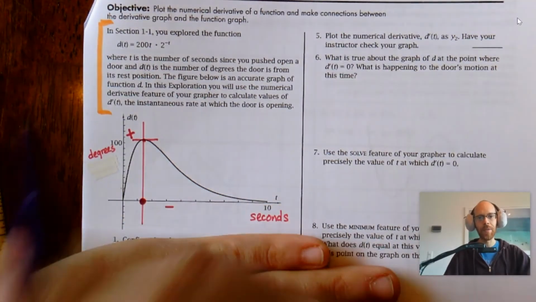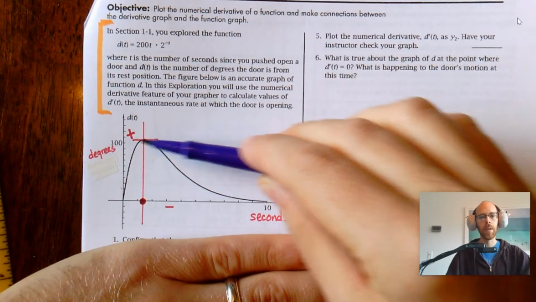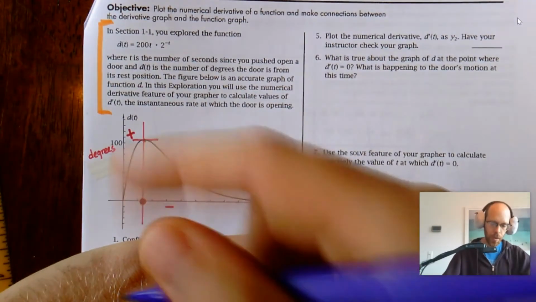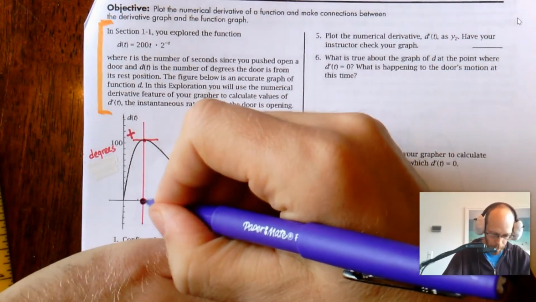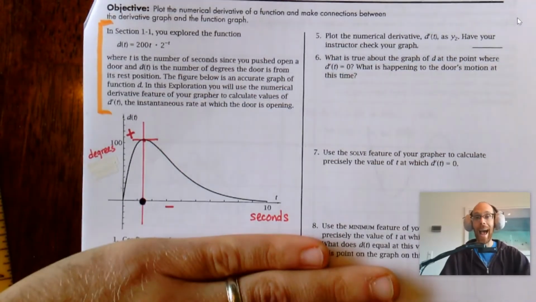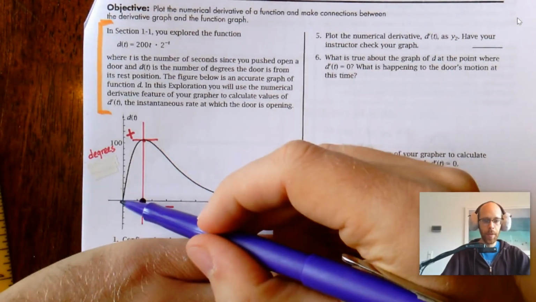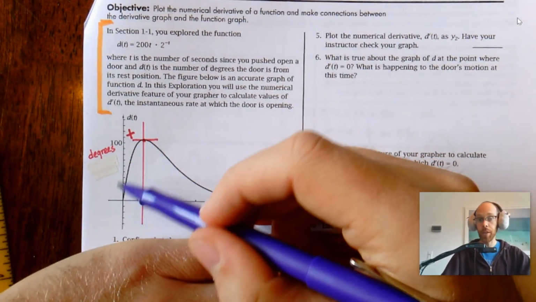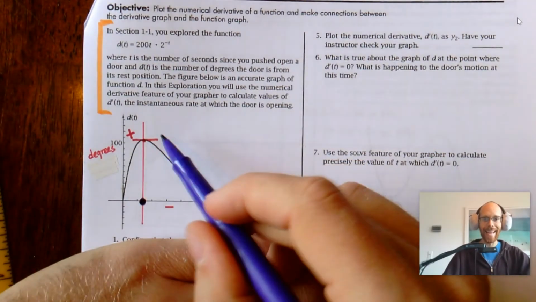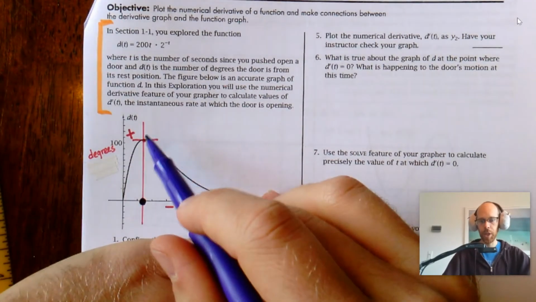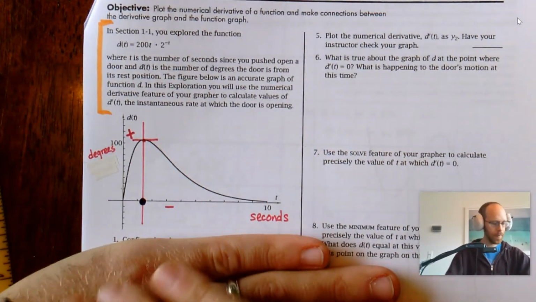You can also see that because if you look at the graph, you'll note that the slope of the tangent, which I am drawing on right here, is 0. So when we draw our graph of d prime, of the derivative, we know that this point right here is going to have to be on that graph. Another thing we know is that when the door is opening, the rate of change is positive, so we're going to have a positive derivative graph. And that here, where the door is closing, the rate of change is negative, the slopes are negative, so we will have a negative derivative graph.